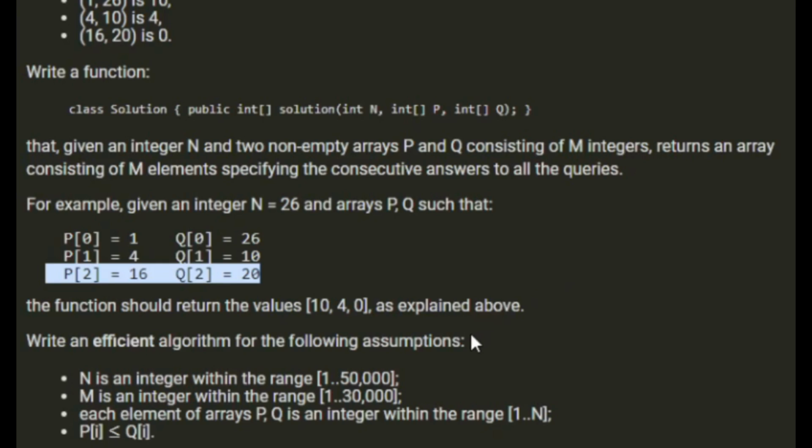N, which is the maximum number, is in the range of 1 to 50,000. M, which is the number of queries, is in the range of 1 to 30,000. Each element of arrays P and Q is an integer within the range of 1 to N. So that's just telling us that N is the maximum number, and Pi is less than or equal to Qi.